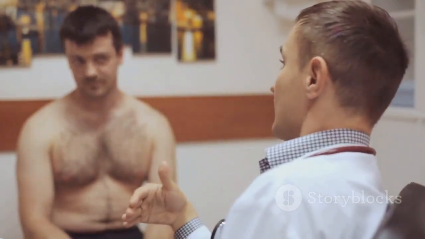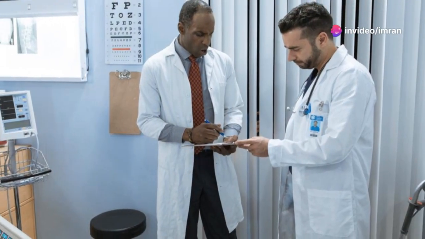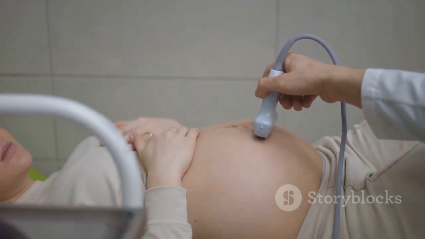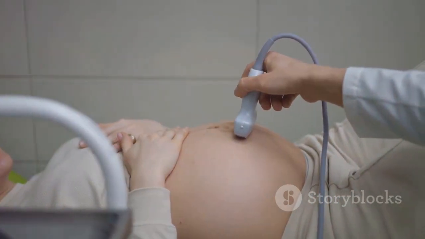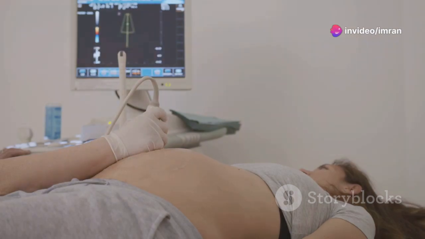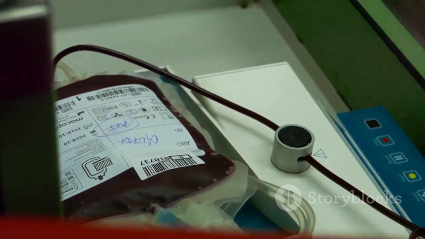Section 9. Managing erythroblastosis fetalis. From monitoring to transfusions. If erythroblastosis fetalis does occur, close monitoring and management are essential. Treatment options depend on the severity of the condition and may include fetal monitoring. Regular ultrasounds and other tests can help monitor the baby's health and check for signs of anemia or hydrops fetalis. In severe cases, blood transfusions may be given to the baby while still in the womb.